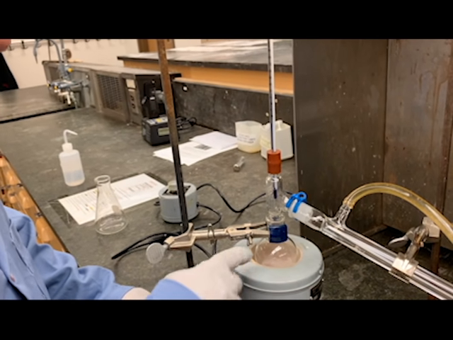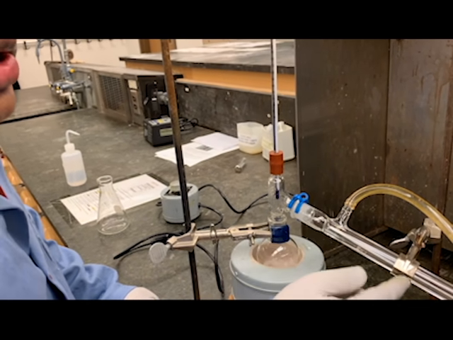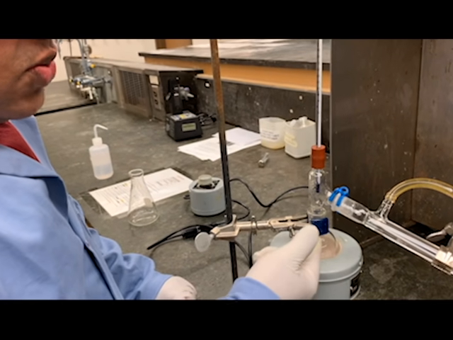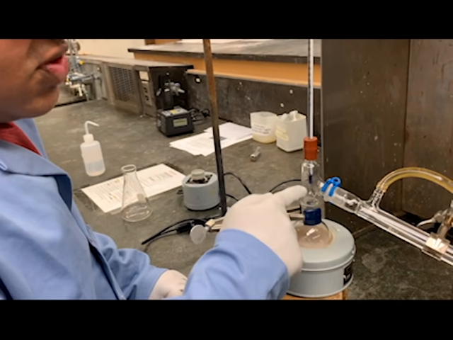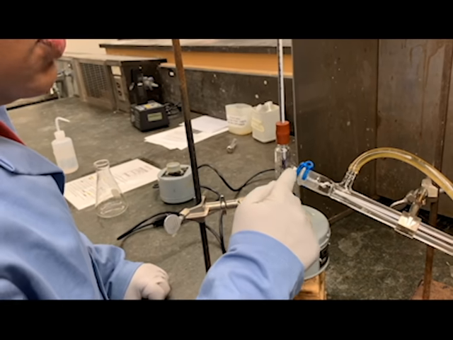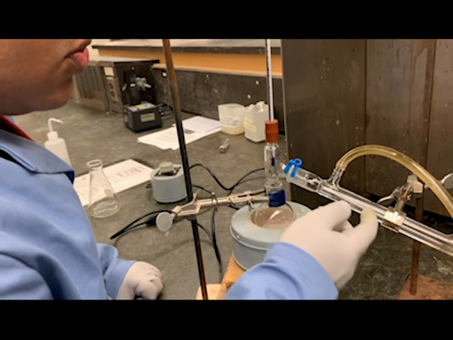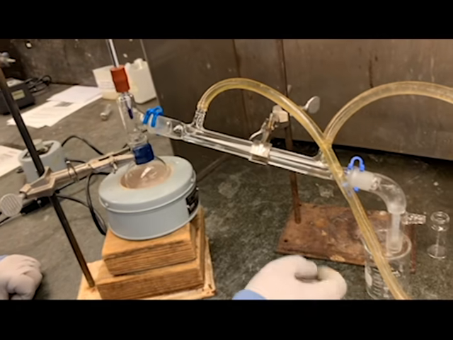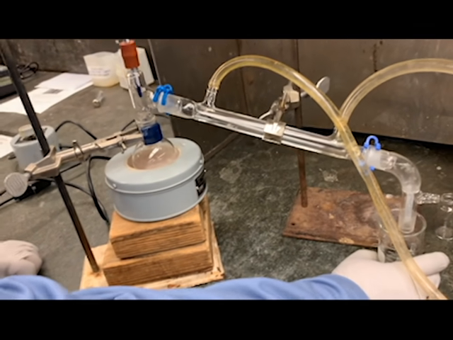The condenser is set up in a slanted way so that when the liquid converts into a vapor, the gas will flow all the way to the condenser and be collected on the receiver end.